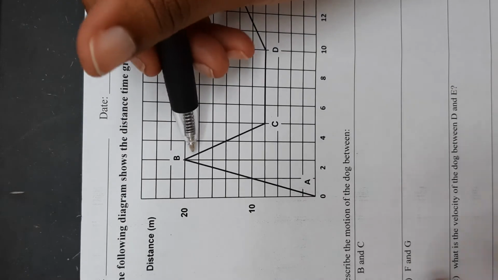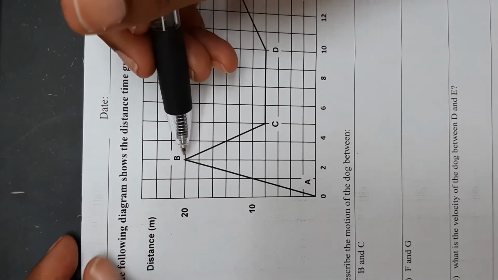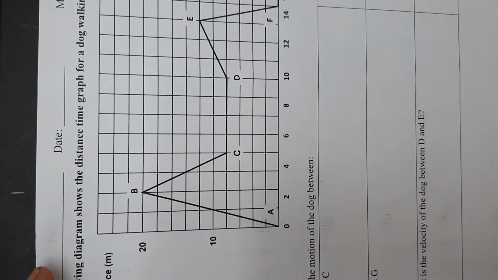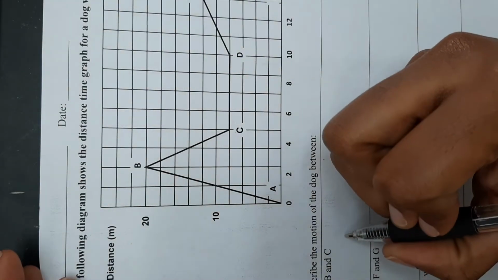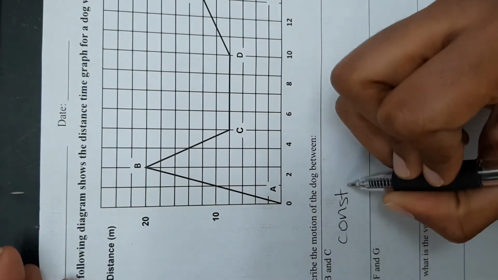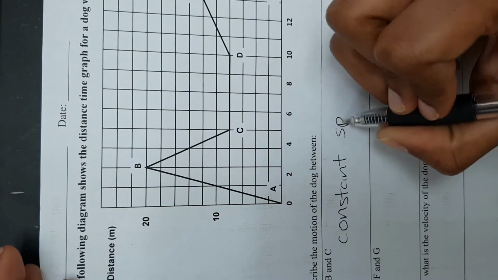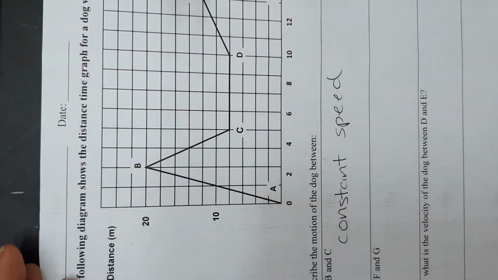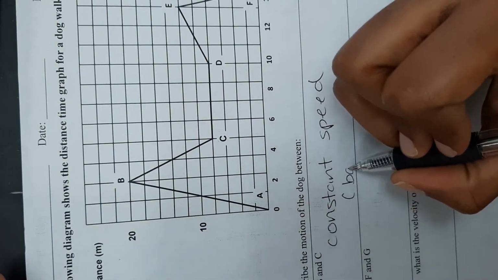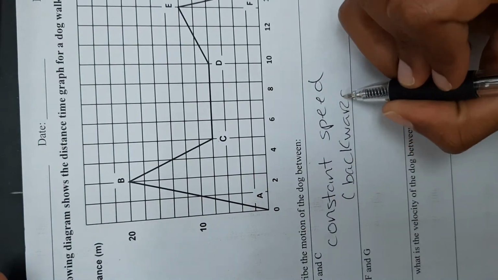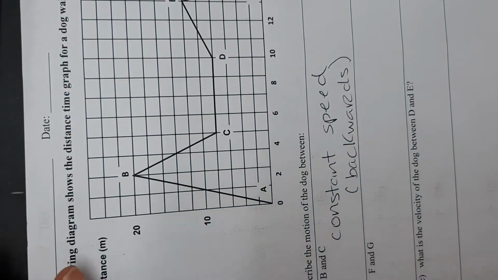Right, so the slope is negative here, so he's actually walking backwards. Okay, so we're gonna put constant speed because the line is straight and not curved, and then we can put backwards. Constant speed is sufficient, but in case you're asked.